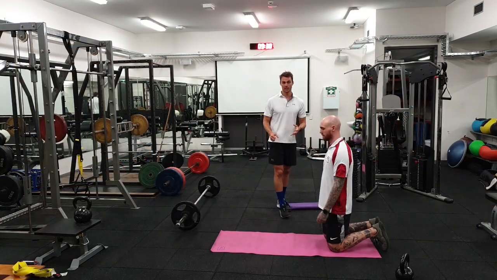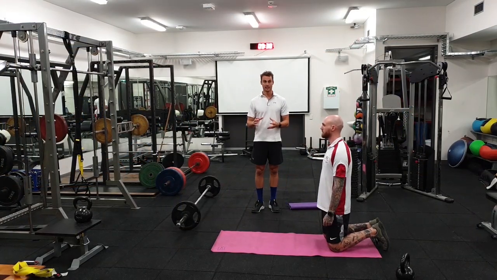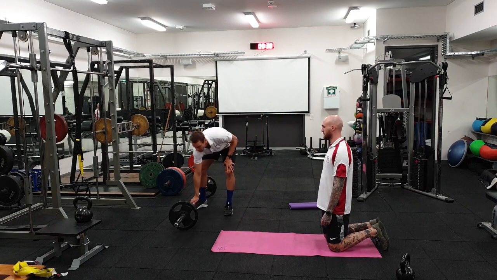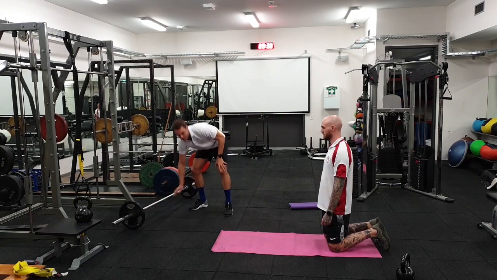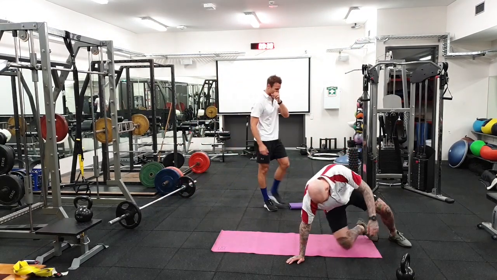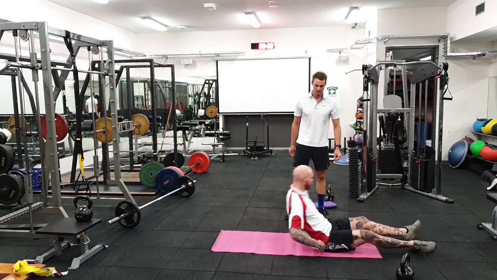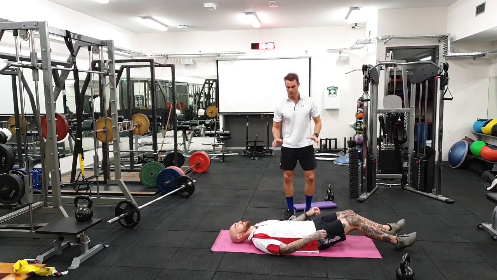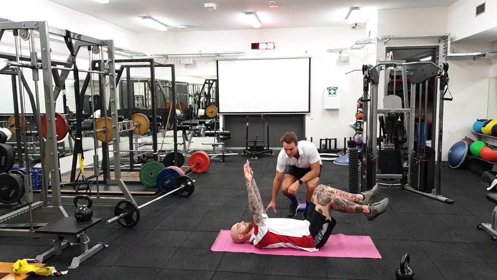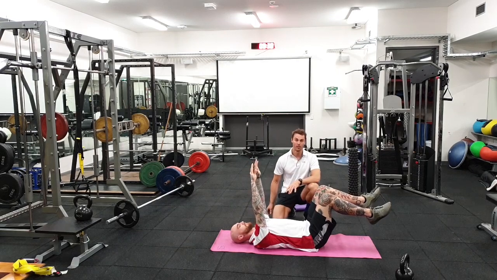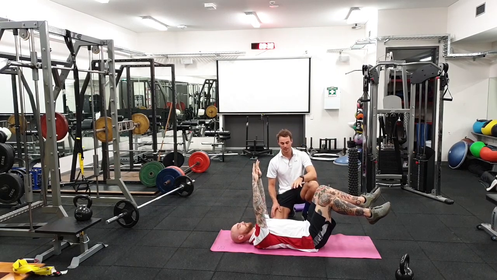Okay, so the first exercises we're going to go through are our anti-extension exercises. Let's get this one out of the way. We're going to get Graham to start with the dead bug. So you guys have seen regressions and all that. I'm going to talk more about the things that you need to identify when coaching this movement pattern.